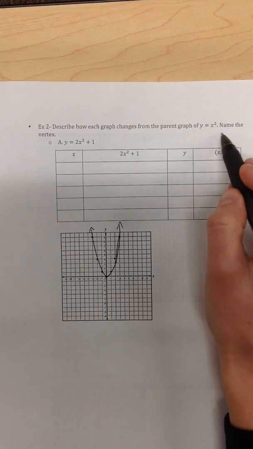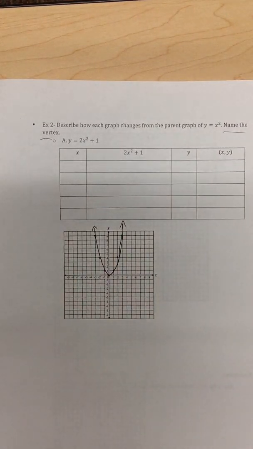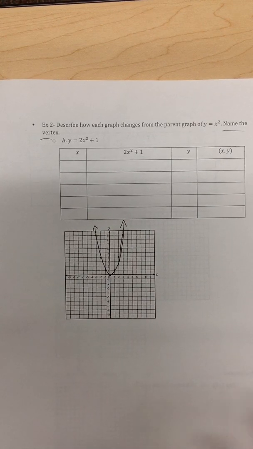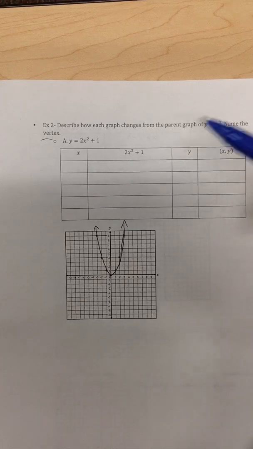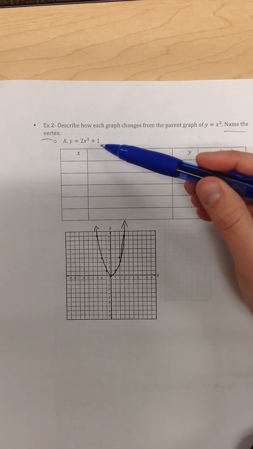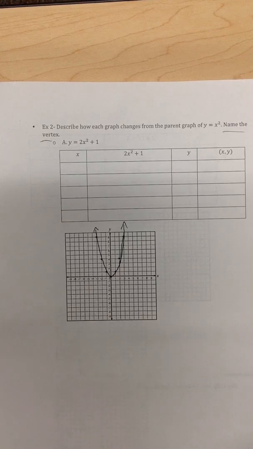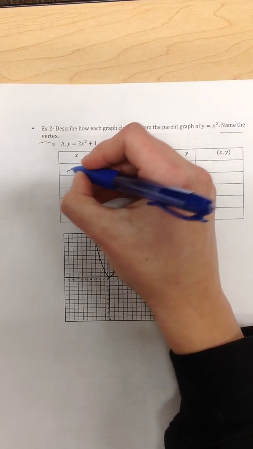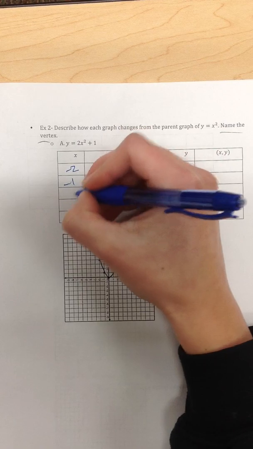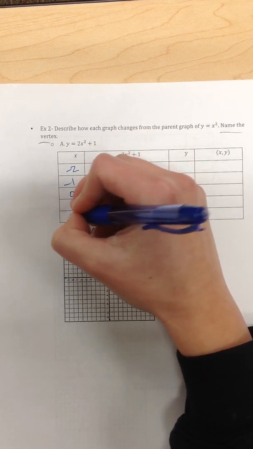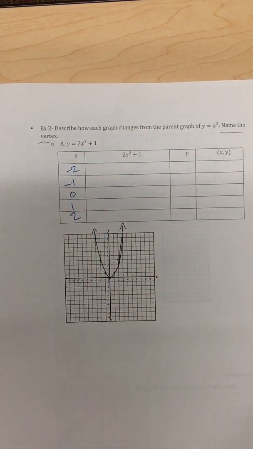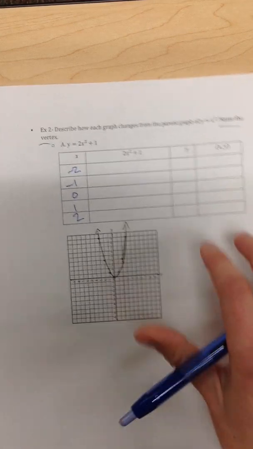And then it also says there, name our vertex. That's kind of what I was talking about before, that a lot of times they'll ask you to name the vertex. Alright, in a situation like this, we don't have a B. We've got an A and we've got a C, but we don't have a B, so we can use our normal points: negative 2, negative 1, 0, 1, and 2. Plug those values in to figure out our y.